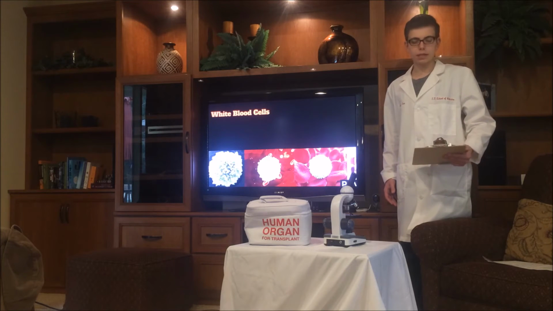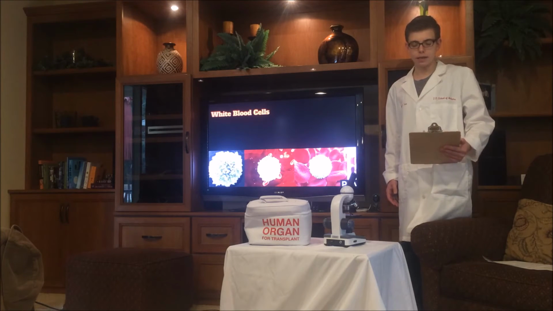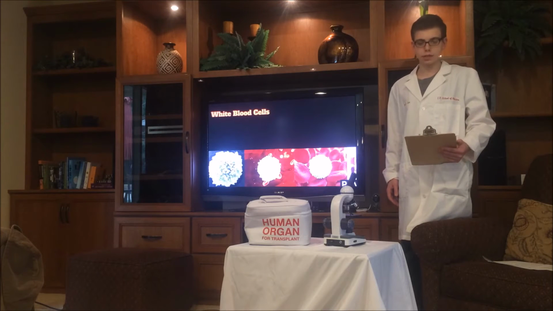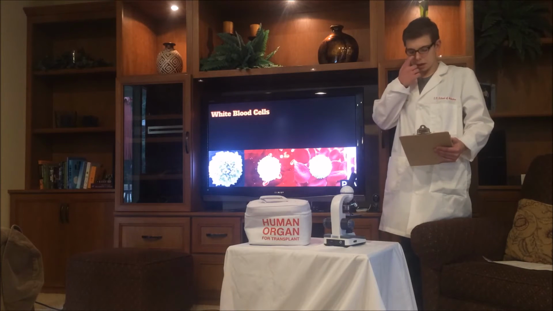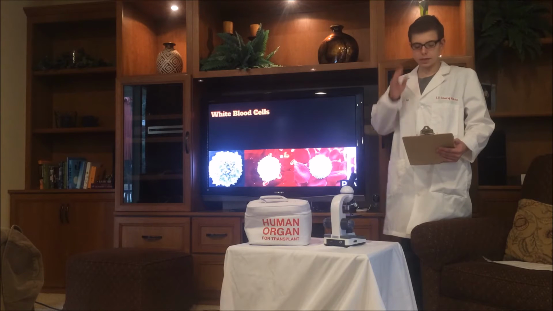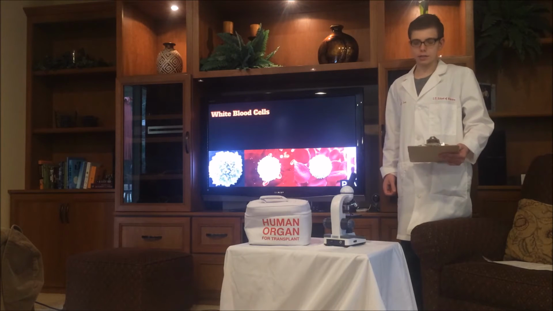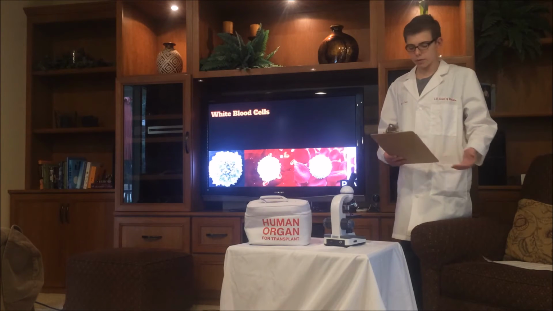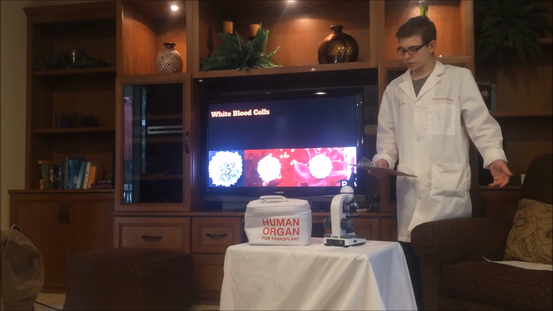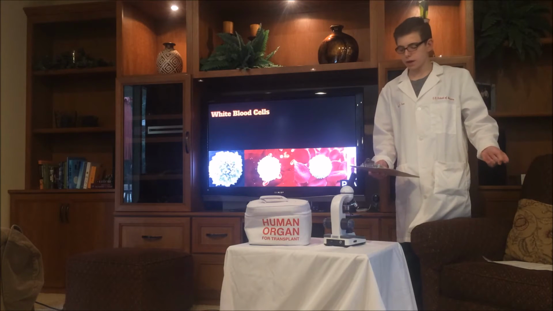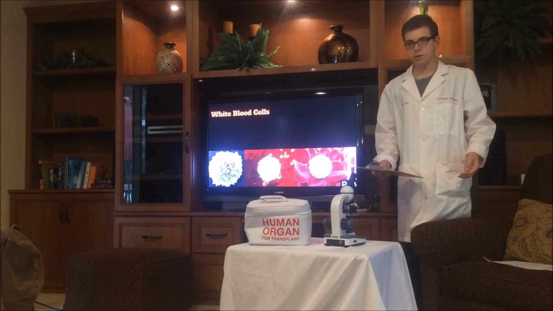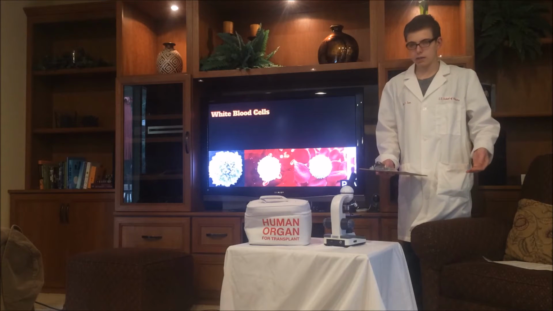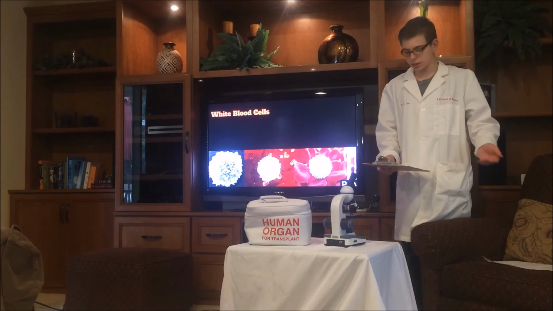Doctors use white blood cells almost every day in medicine. Doctors use a white blood cell count where they count all of the white blood cells in your body. They do this to check to see if anything's wrong with your body. If your body is producing an abnormally large amount of white blood cells, the doctors know that something is wrong because your body is trying to fight off an infection or disease.